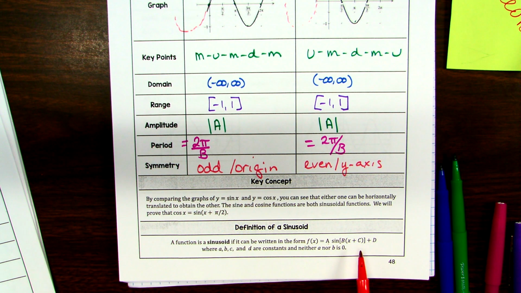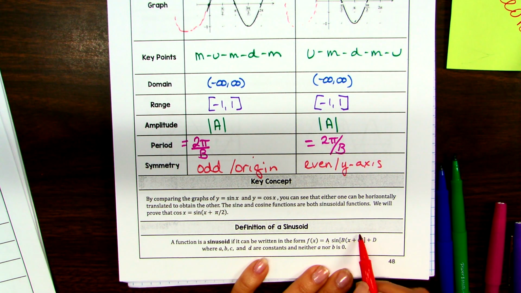Not really going to change anything we're doing today or tomorrow, but you might see it there. And I just want to give you a heads up. That's like your H and your K. That's your left or right movement. That's your up or down.